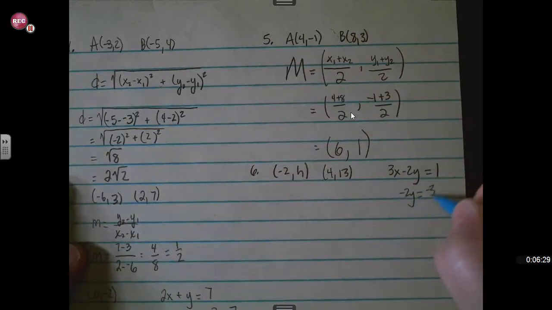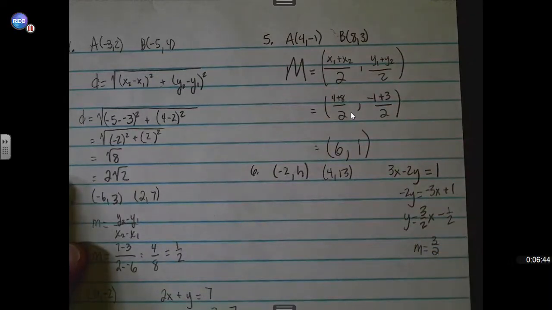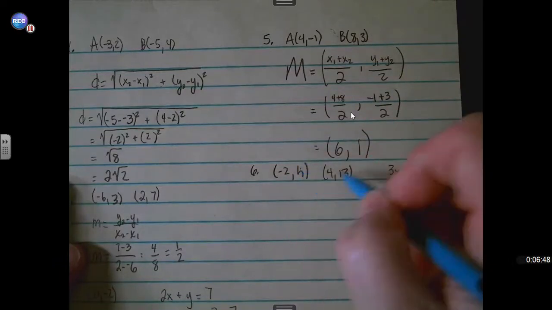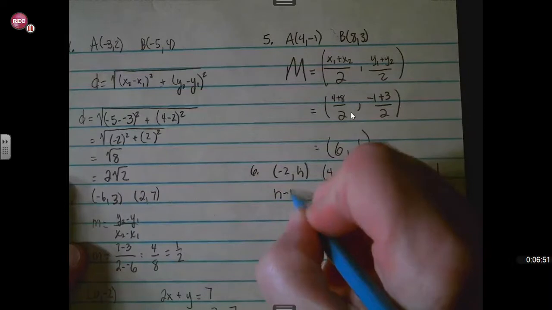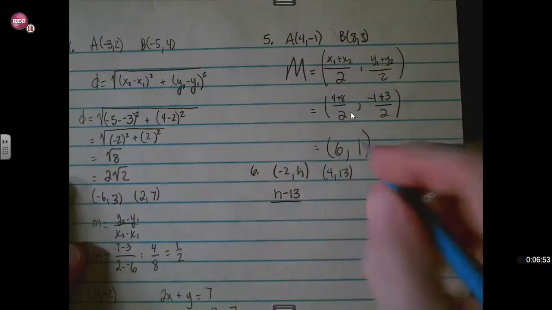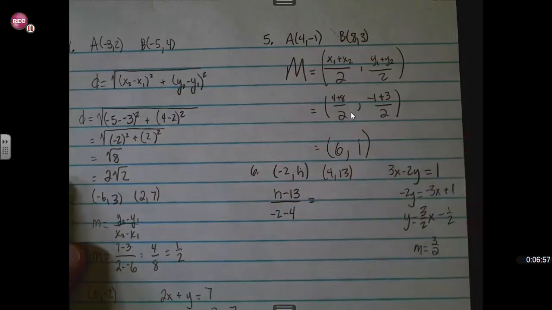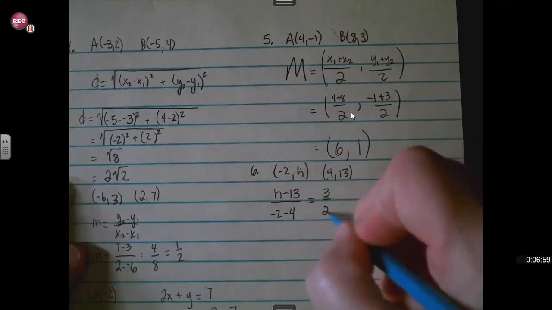-2y equals -3x plus 1. So y is 3/2 x minus 1/2. So the slope here is 3/2. The slope of the line parallel to it is 3/2. So now I just come up here and I take h minus 13 over -2 minus 4, and that's going to equal 3 over 2.